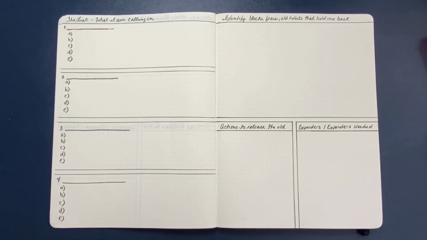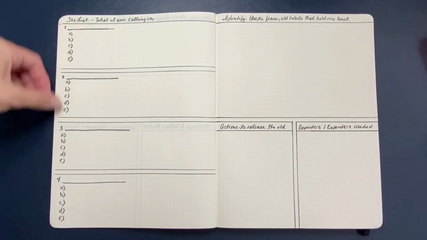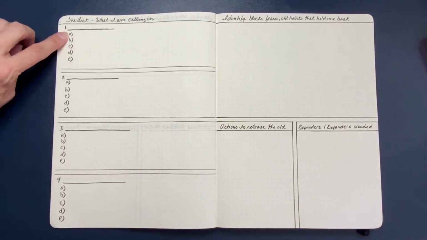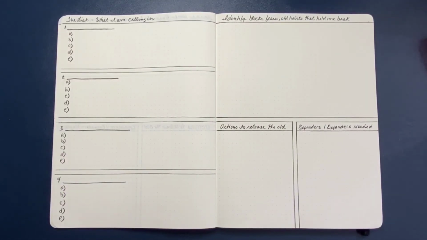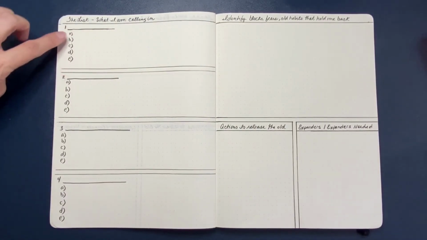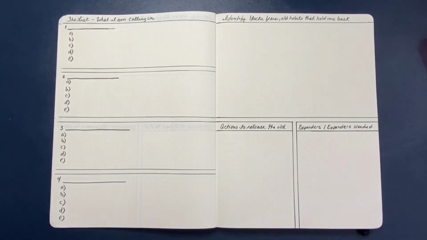Okay, so as you can see, I've listed a number for each manifestation you're calling in. Again, if you want more manifestations, you can add more squares or revise this a bit. And then again, for non-specific manifestors, you're looking to identify the top 3 to 5 things that are really important to you about the thing you're calling in. So that's why I have 5 areas here, bullet points that you can fill in.